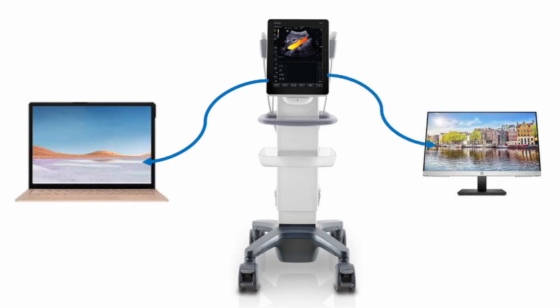The same way that I normally would plug my ultrasound machine into a video monitor when we're teaching, so that everybody around the bedside could actually get a better view of what's on the screen. Unfortunately, you can't just do that. So we had to work around that problem of how can we do this?